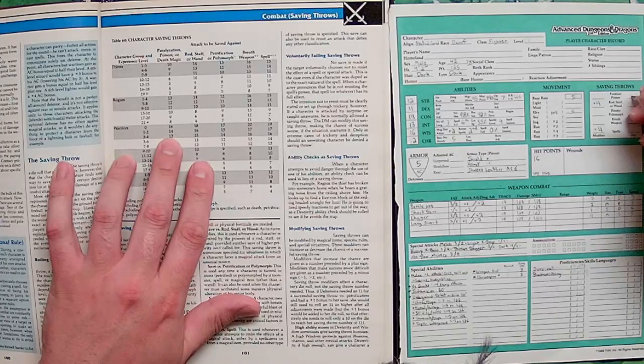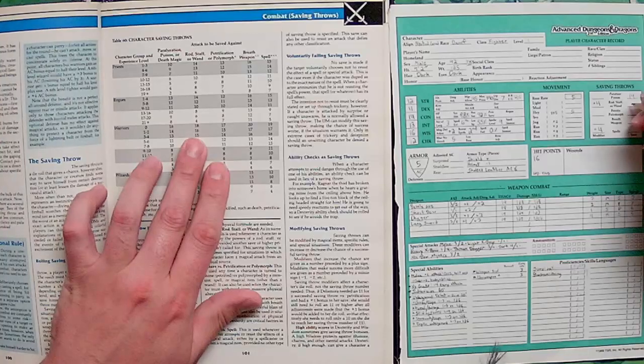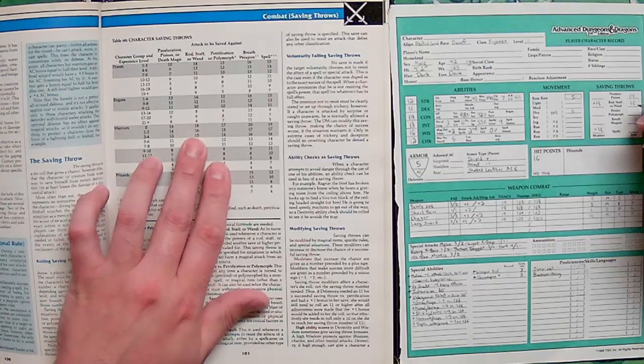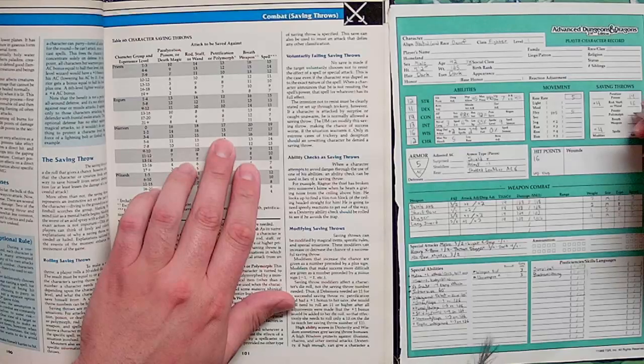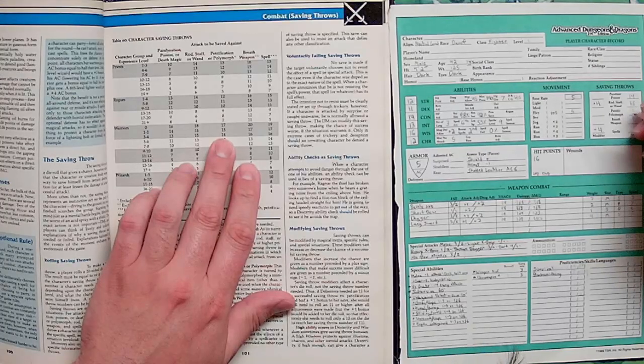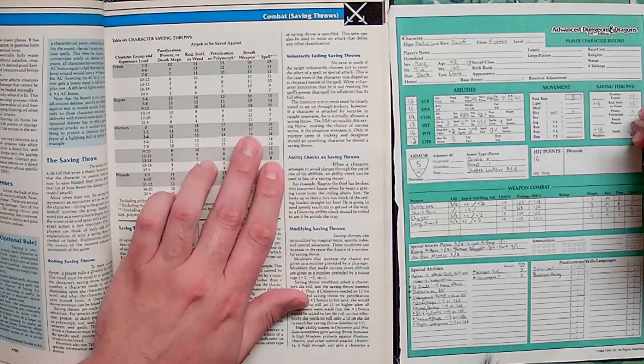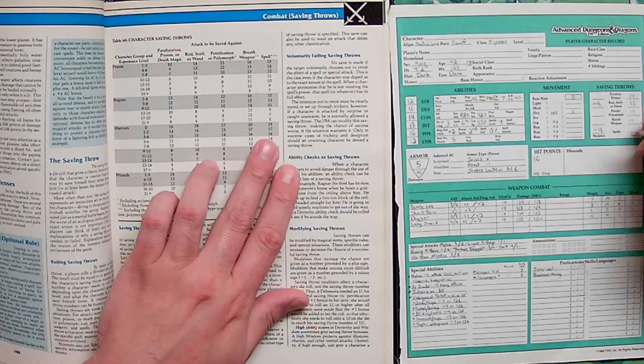That's going to be 14. 16 for rod, staff, and wand. 15 for petrification. 17 for breath weapon. And then 17 for spell.